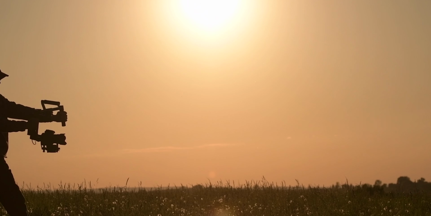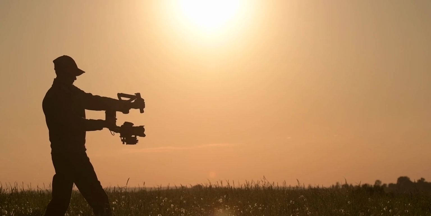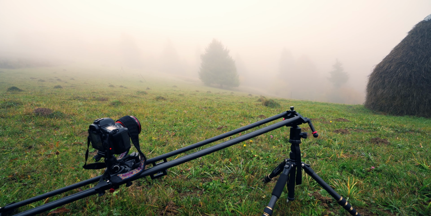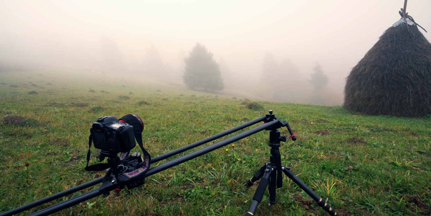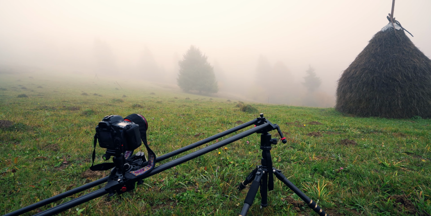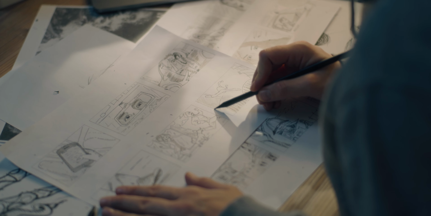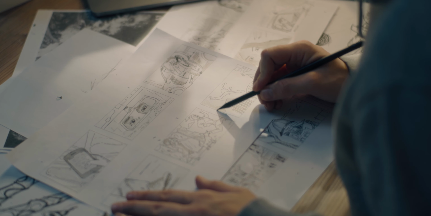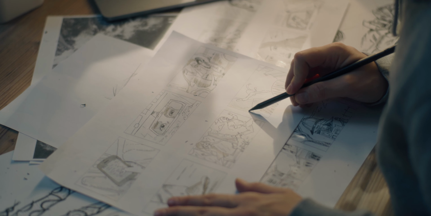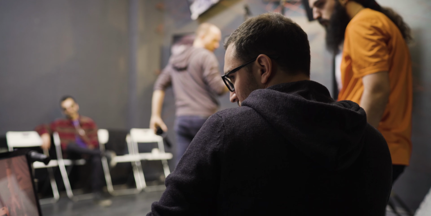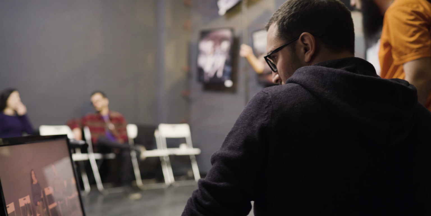Smoothness and stability. Invest in equipment such as gimbals, sliders, or dollies to ensure smooth camera movements. Jerky or unstable shots can distract the viewer and diminish the impact of your storytelling, unless this is your intent for this particular scene. Storyboarding your shots beforehand can help to visualize the camera movement and determine their effectiveness in conveying the desired emotion or message. Plan your shots meticulously, taking into account the blocking of the actors, props, and environment.